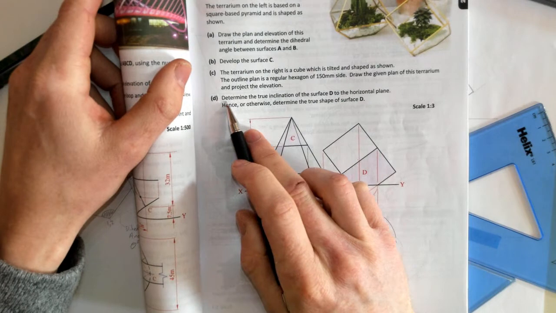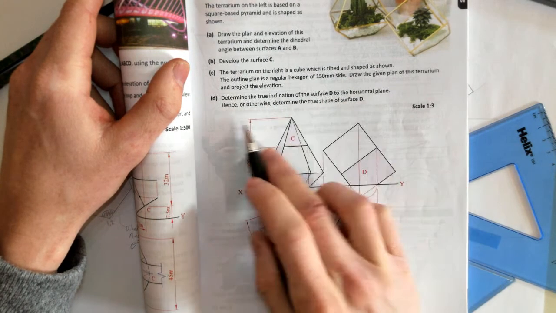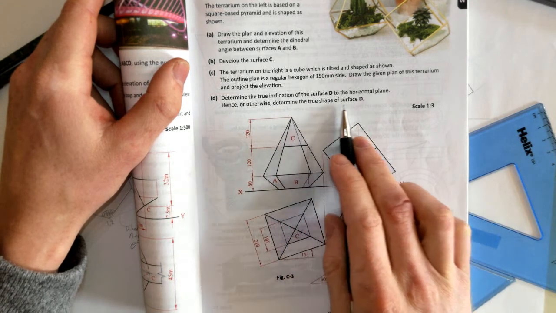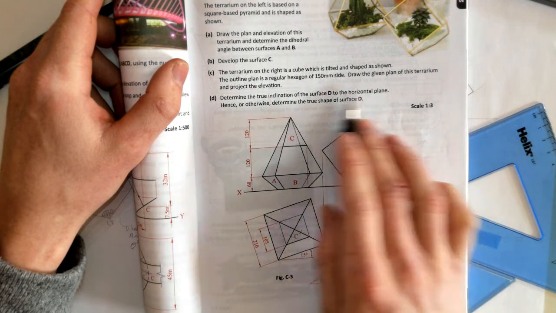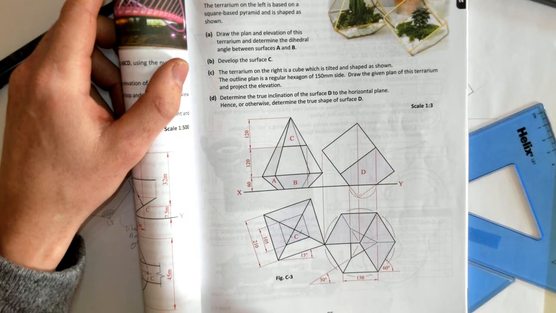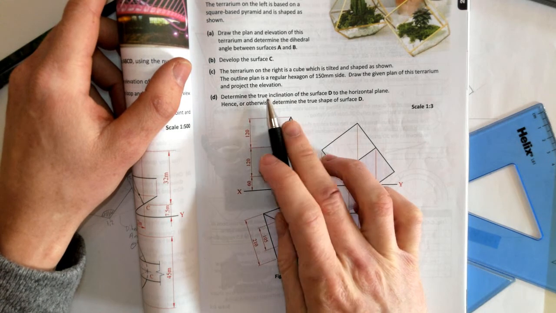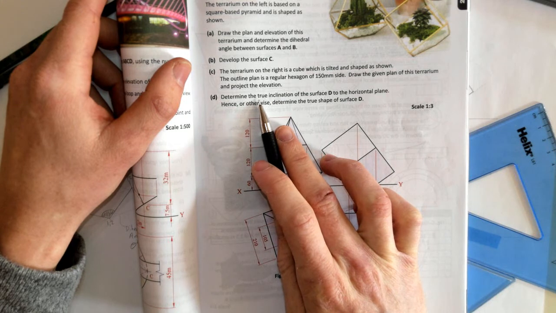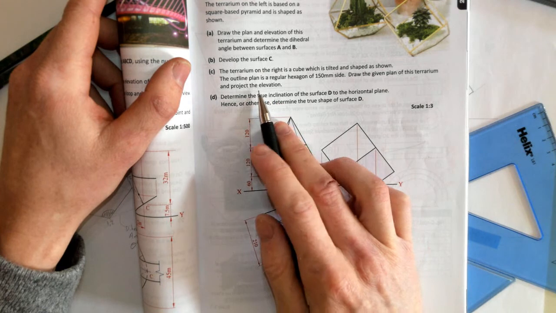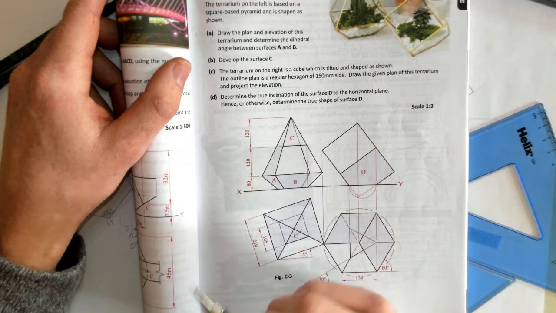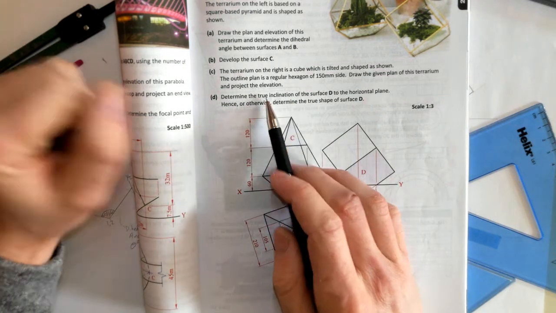Next then, determine the true inclination of surface D to the horizontal plane, hence or otherwise determine the true shape of surface D. So first of all, determine the true inclination of surface D to the horizontal plane. Now, where we would have seen this before is in our geological geometry. That will be the very same as when you were asked to find the dip of your stratum. So where you have your surface, your lamina, and you're asked to find the dip. This is the very same idea.